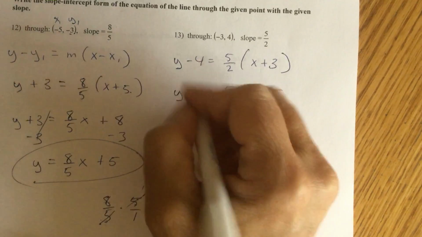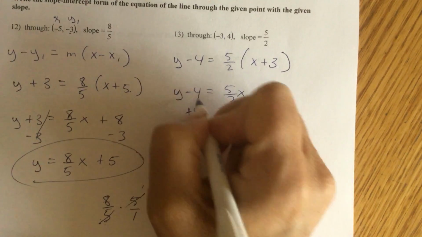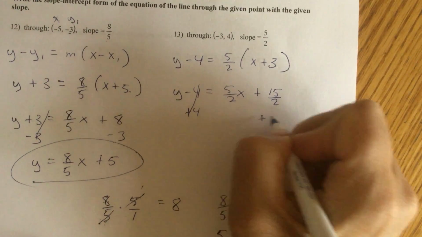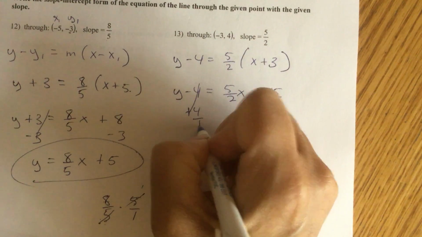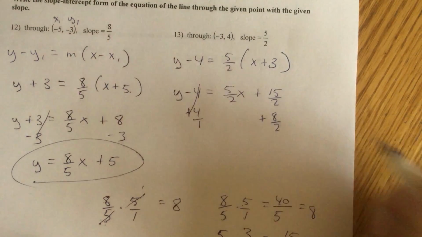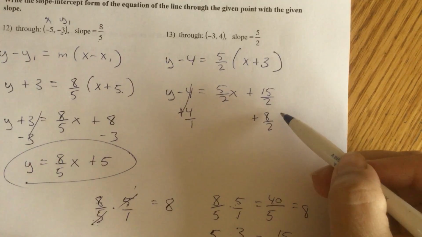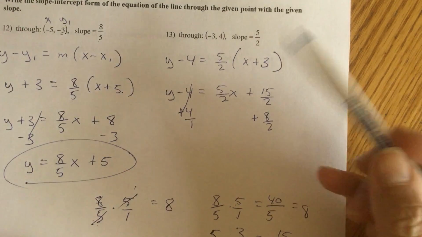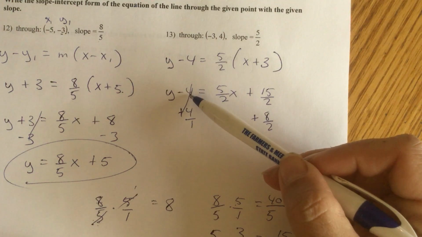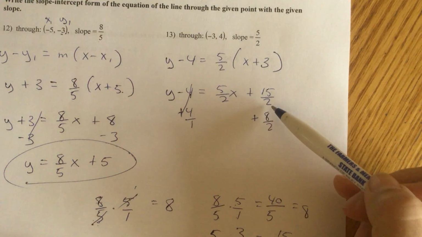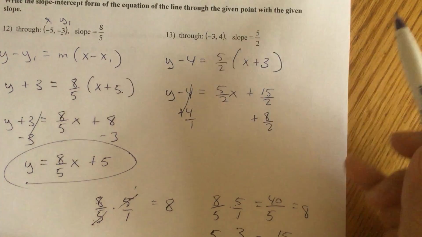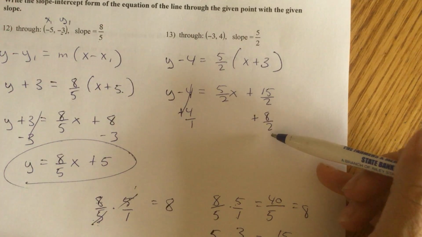So now we need to add 4 to both sides to get our y alone, but when I add 4 over here, I have to change 4/1 to 8/2 because it needs to have a common denominator with this fraction. So basically you're just taking this number, if it's a whole number, which it usually is going to be, times this denominator. 4 times 2 is 8, and then you put it over the denominator, okay?